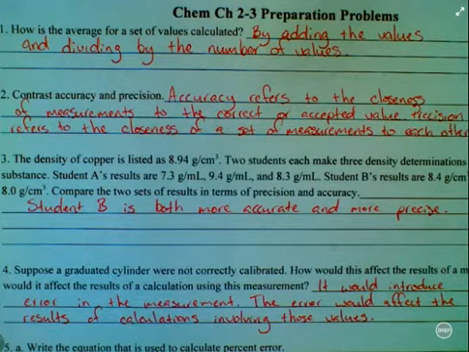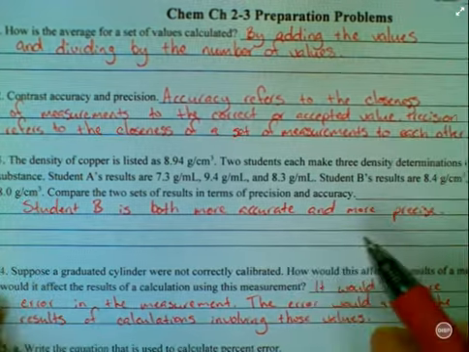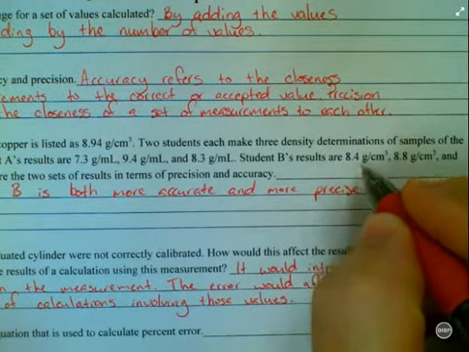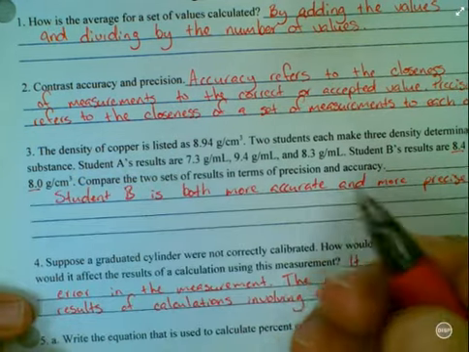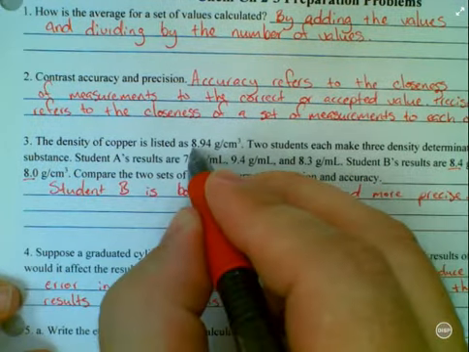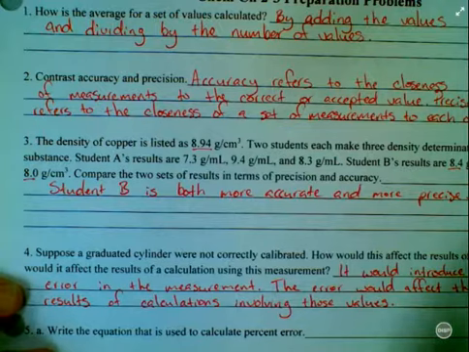Now, in terms of what the question wants, it's very simple. If you look at the data that student B was able to generate, student B is both more accurate and precise, meaning, on average, student B's measurements of 8.4, 8.8, and 8.0 more closely approximate the correct or accepted value of the 8.94.